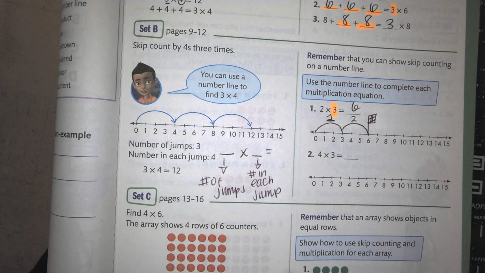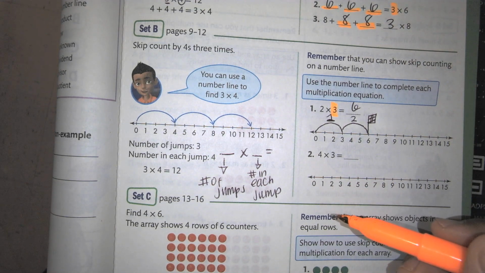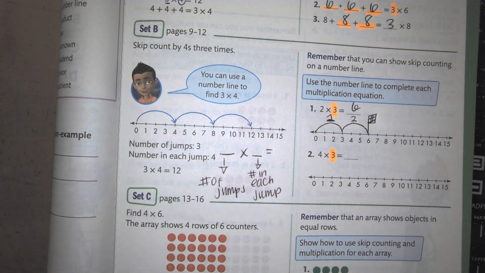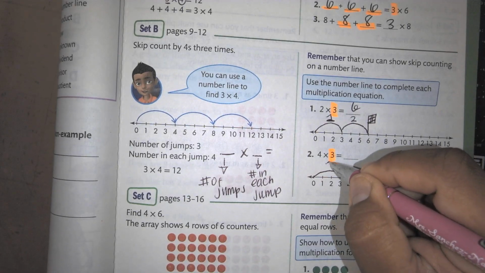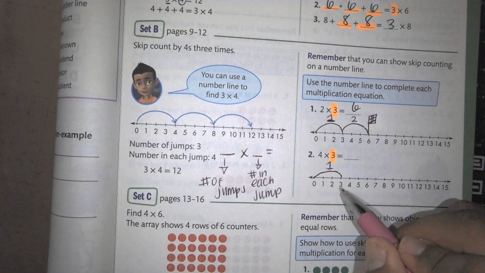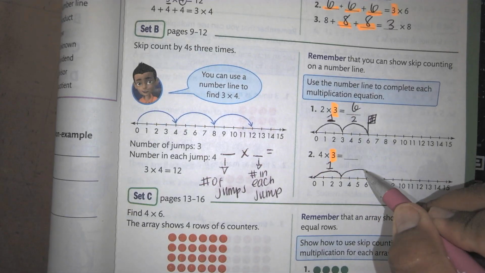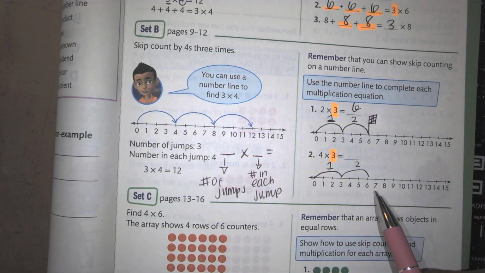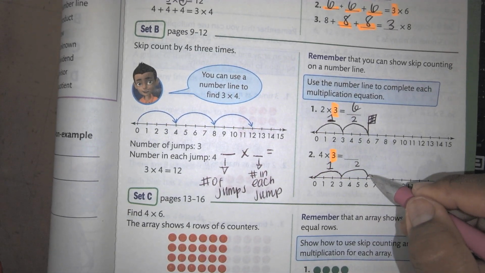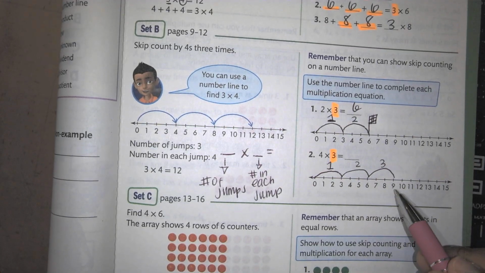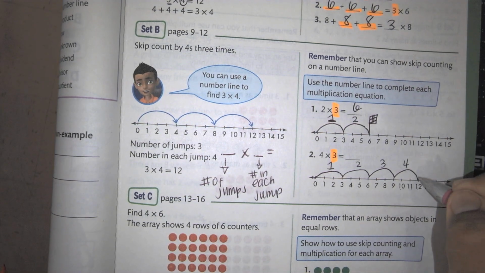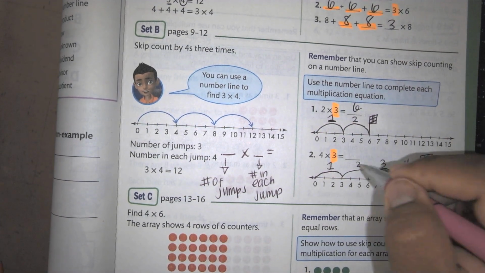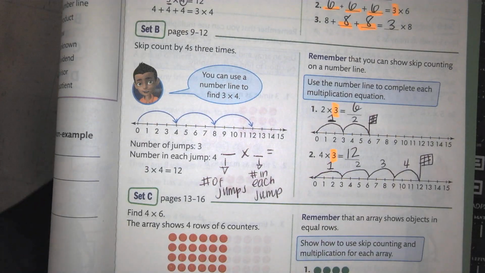Okay, next one. What are we skip counting by? 3. Just call it out. We're skip counting by 3s. How many groups? 4. So let's go. From 0 to 3 is jump number 1. Then we go 1, 2, 3 is jump number 2. We land at 6. Then we count 1, 2, 3. We land at 9. That's jump number 3. Then we go 1, 2, 3. That is jump number 4. We land at 12. So 4 times 3 is 12.